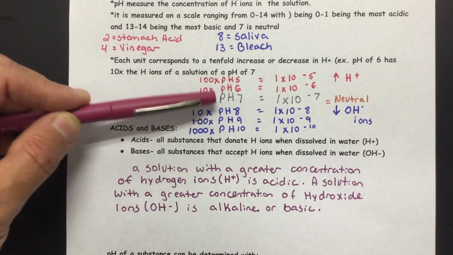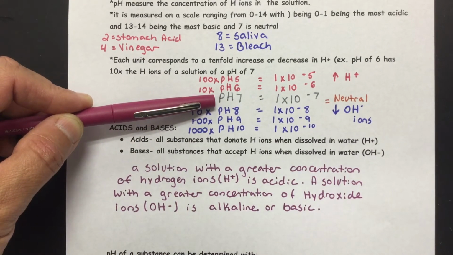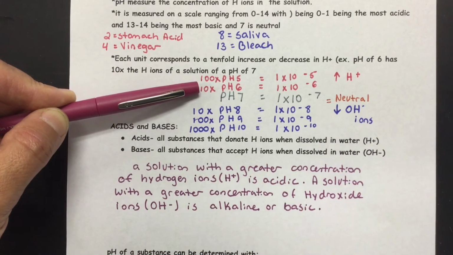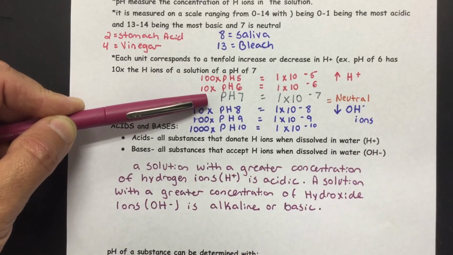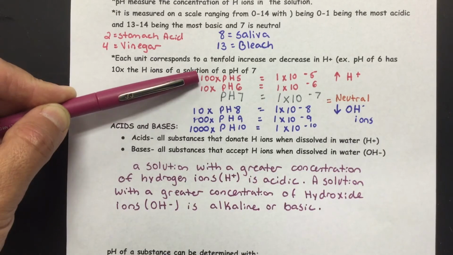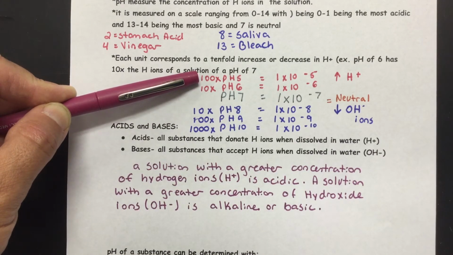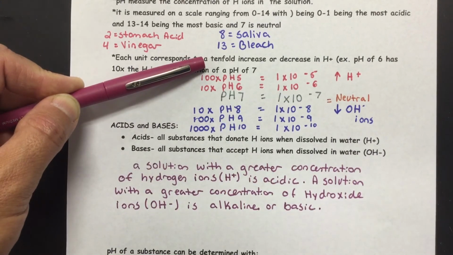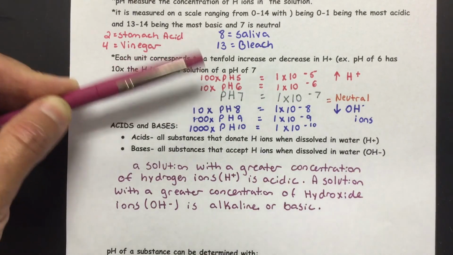So here's my pH of 7. Okay, so if I go from a pH of 7 to 6, pH of 6 has 10 times more hydrogen ions than 7. If I go from 7 to 5, I'm now at 100 times more hydrogen ions. 7 to 4, I'm at 1,000 times. I'm at 10,000, and it keeps going.